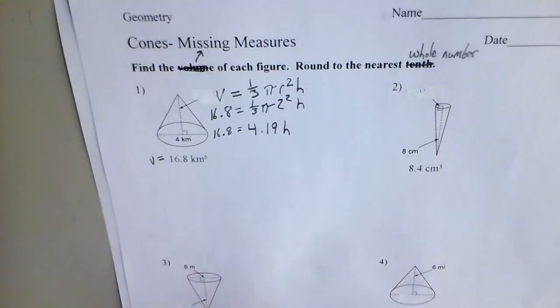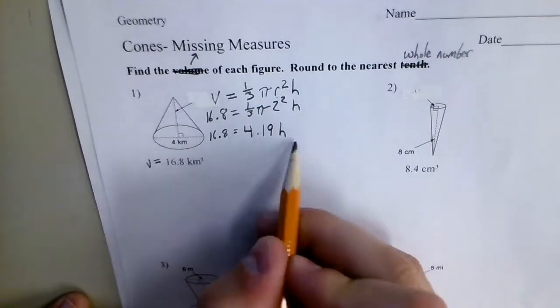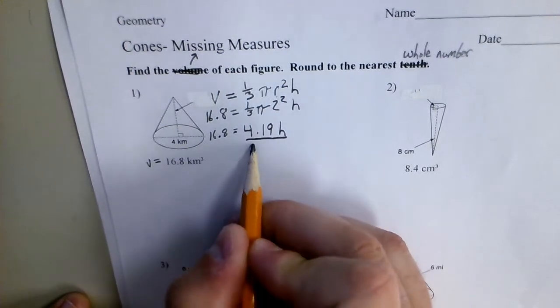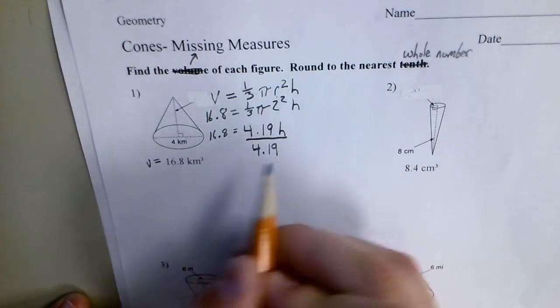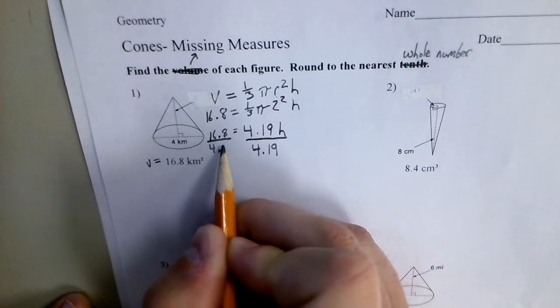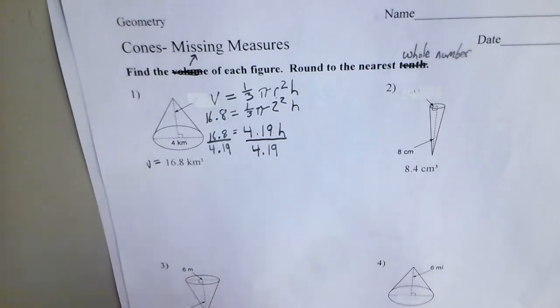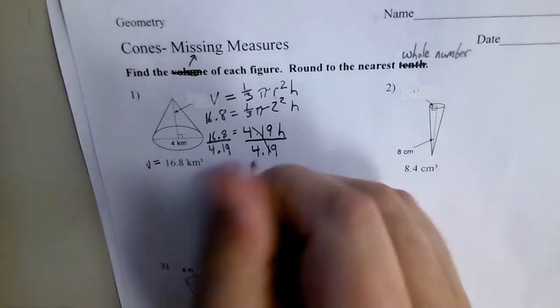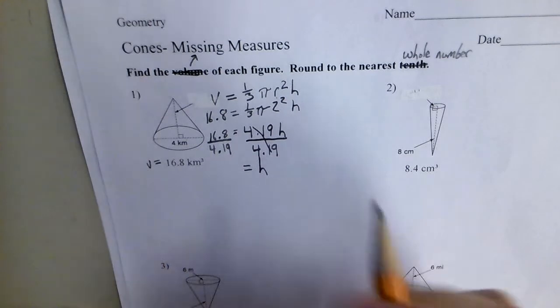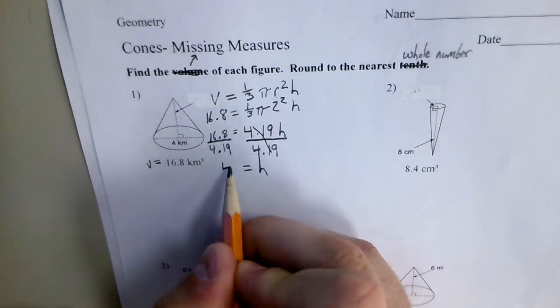Alright, so then one easy division here. Divide by 4.19 on both sides, and we should get our answer. So 16.8 divided by 4.19 equals, and these cancel, we get h equals, and when I did this, I got 4.